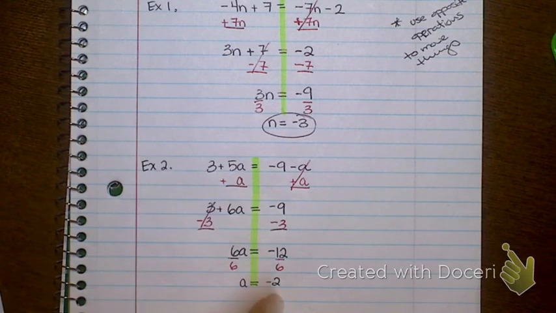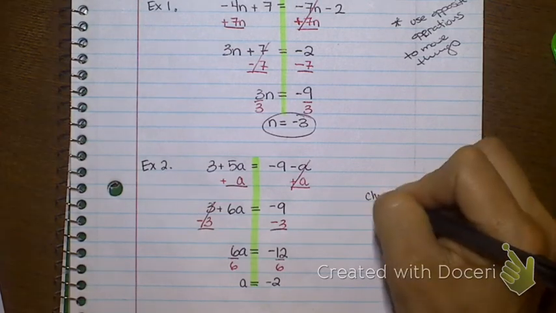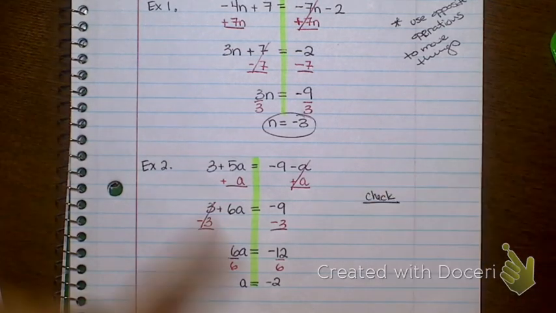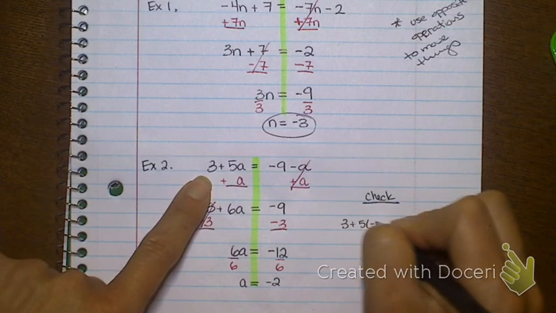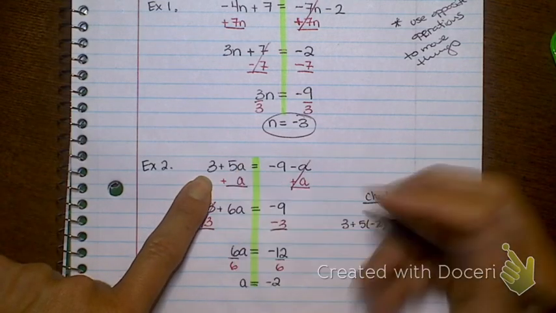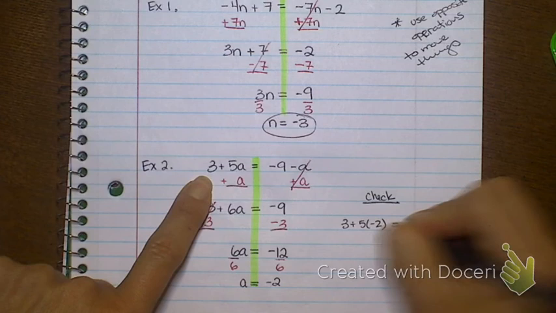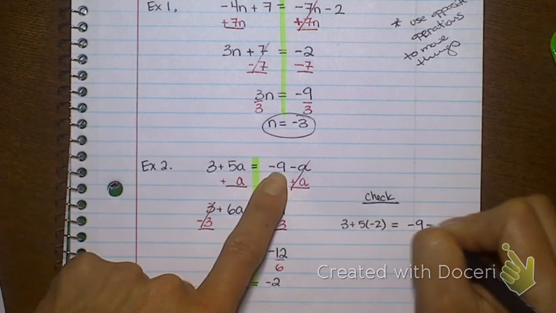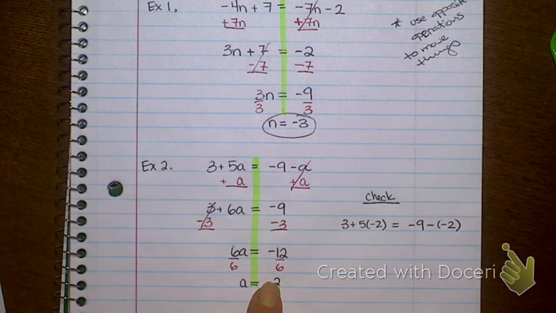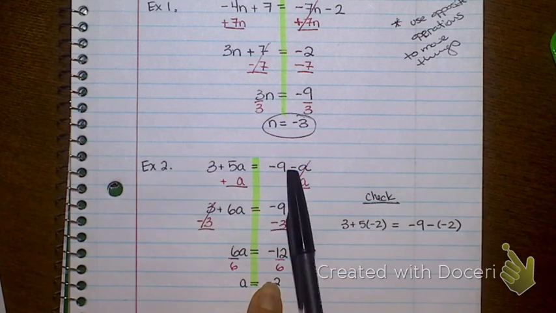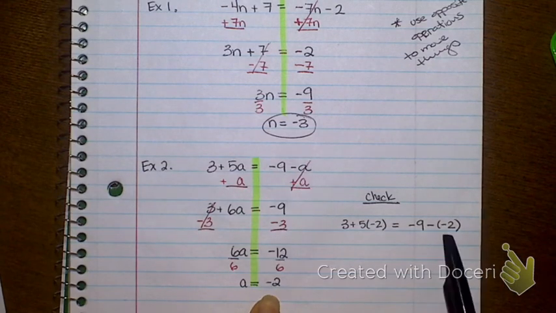Now, if I'm not sure if I've done this right, what can you always do? Well, yeah, you replace the variable with negative 2. So let's do a check right now. Everyone's going to check on their paper. We're going to do 3 plus 5 times negative 2, because I'm replacing the variable with a negative 2, should equal negative 9 minus negative 2. Because I had minus here, and then I'm putting in negative 2 in the place of A.